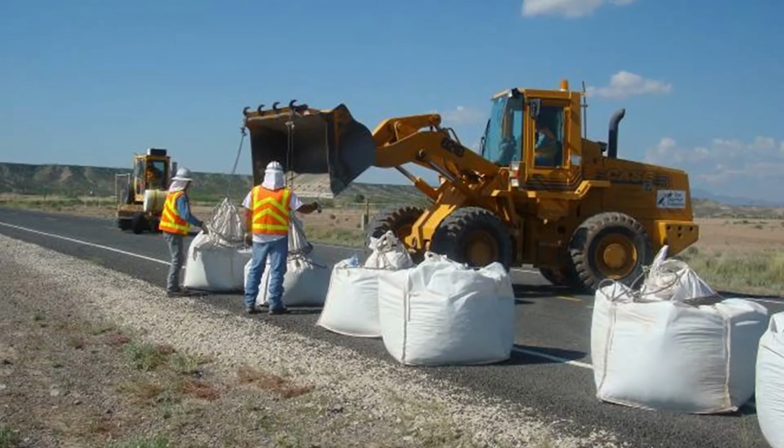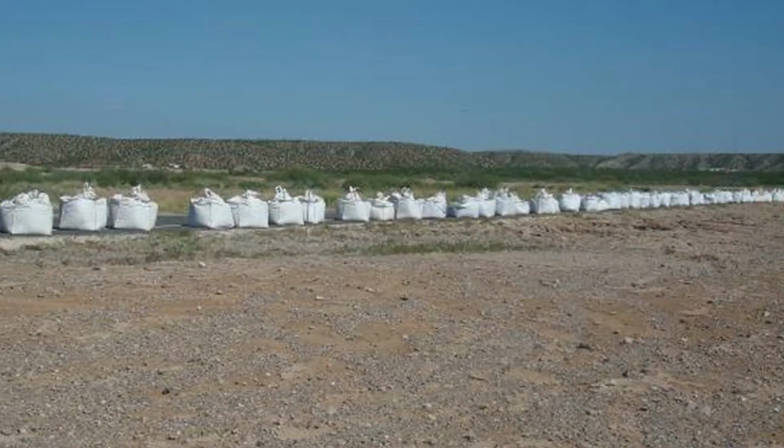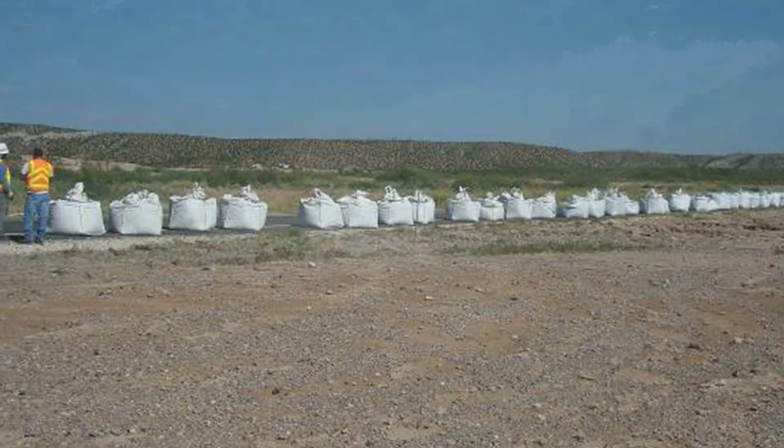Once the delivery and placement of our sandbags has been confirmed, our State of Texas assistance request and its associated actions are considered filled.